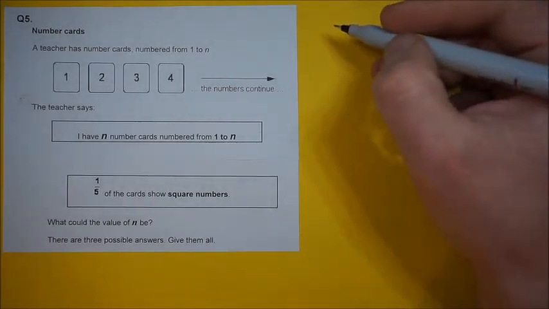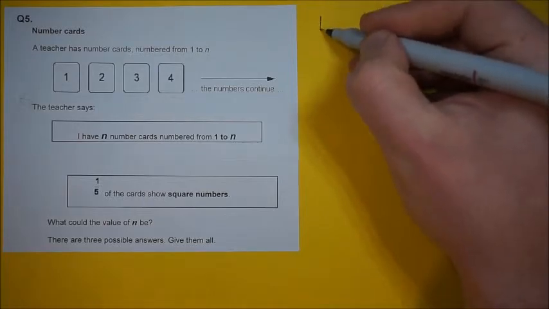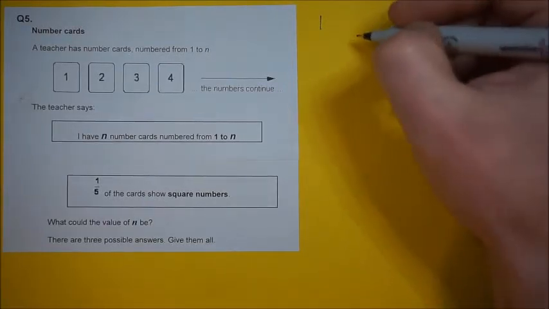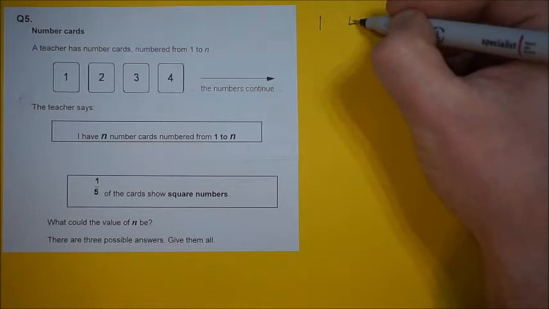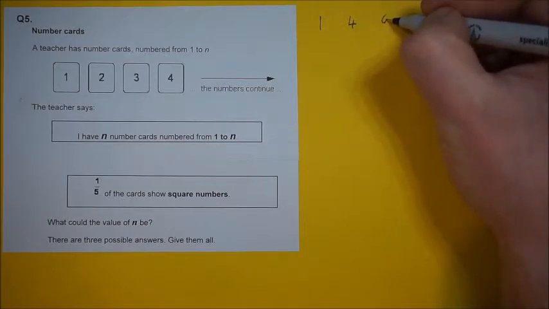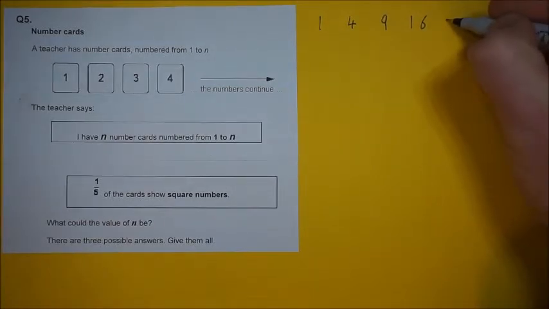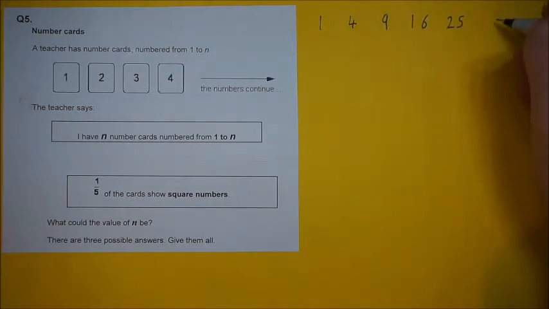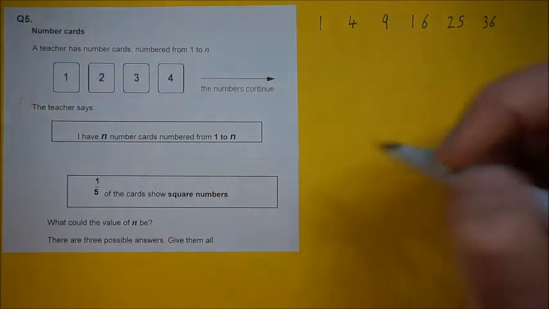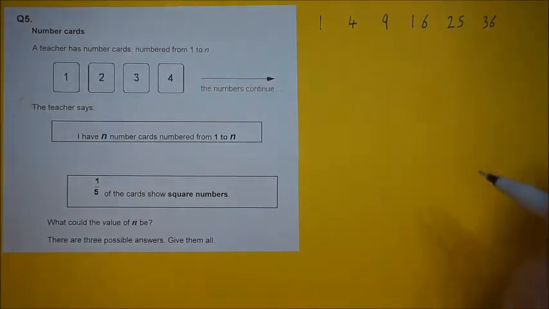So the first square number is 1 times 1, which is 1. Your second square number is 2 times 2, which is 4. Then we have 9, which is just 3 times 3. We have 16. We have 25, which is 5 times 5. We have 36. And for now, I'm just going to stop at 36. I think that's probably enough to start with. That would at least be able to get me going and find one possible answer, I think.